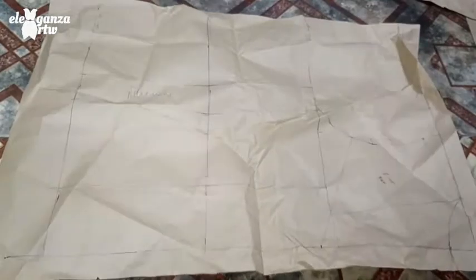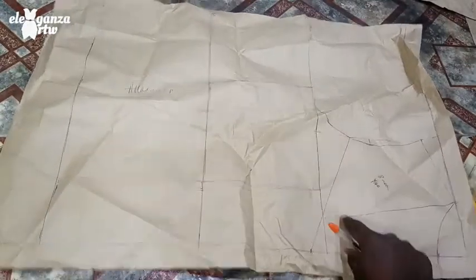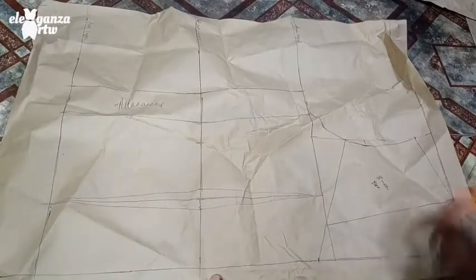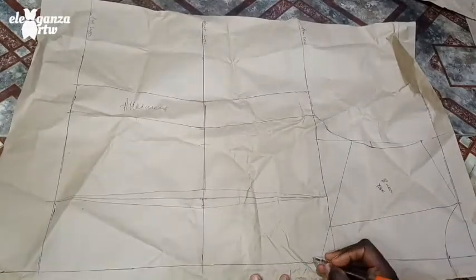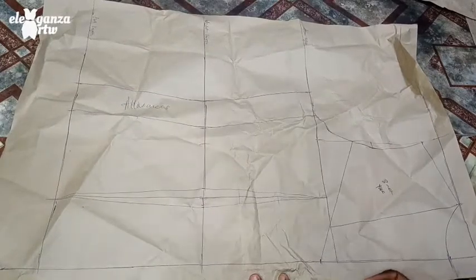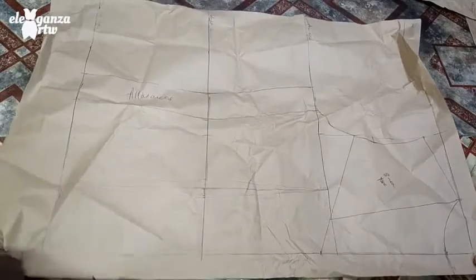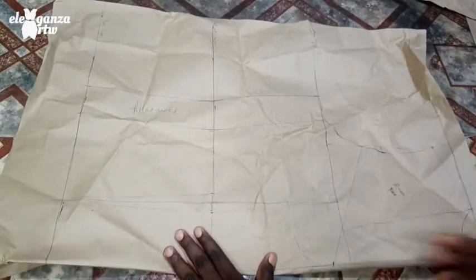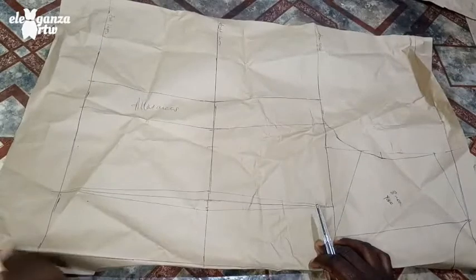So guys, I don't know what happened, my video just cut again while drafting the back pattern, but I stopped at making a loop over the back. So I'm not going to add the zip allowance to it. I'm going to remove the zip allowance. I don't need it, because I don't want my corset back to have a zip. I want to do a lacing back.